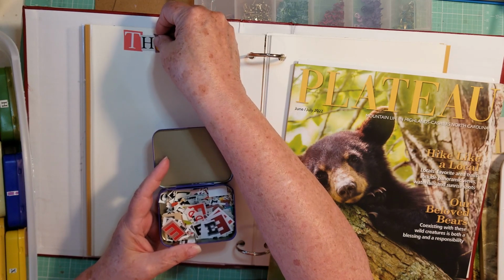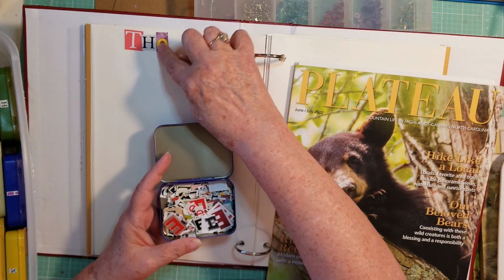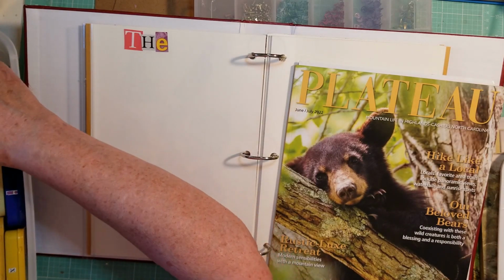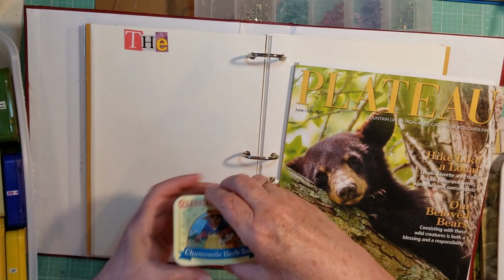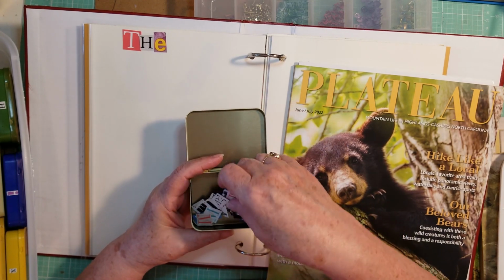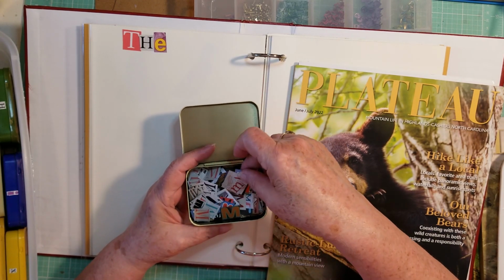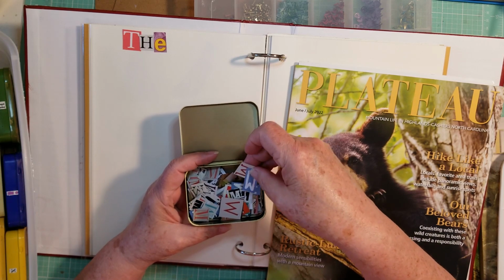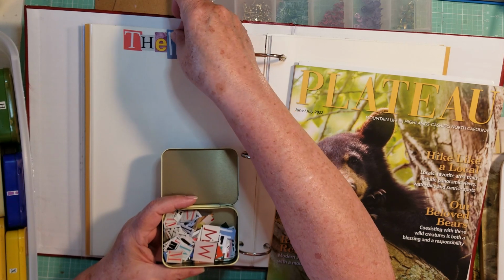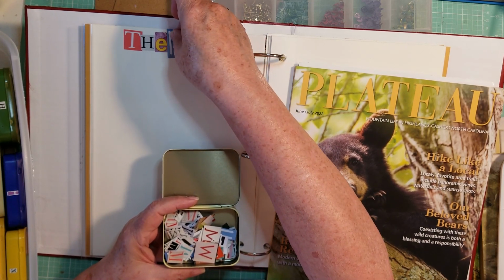And here's an E. And an M. I cut all of these out of magazines and newspapers and books.